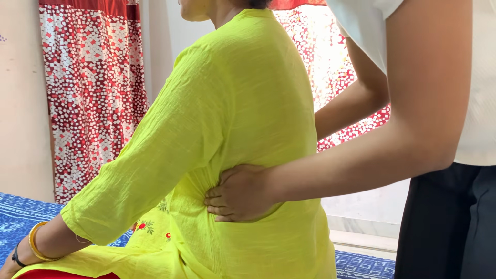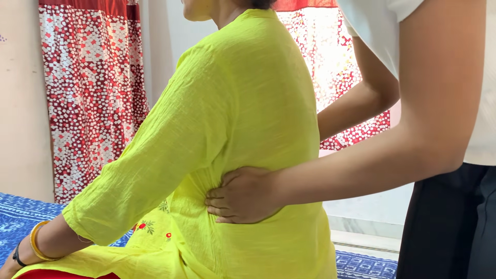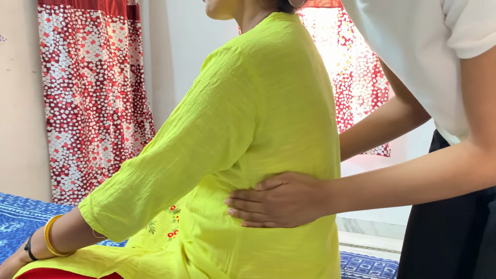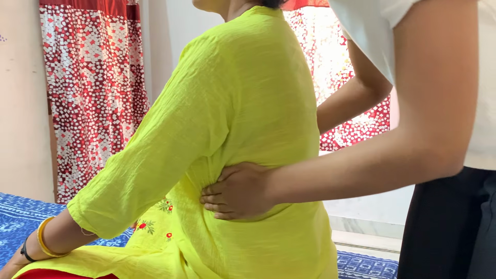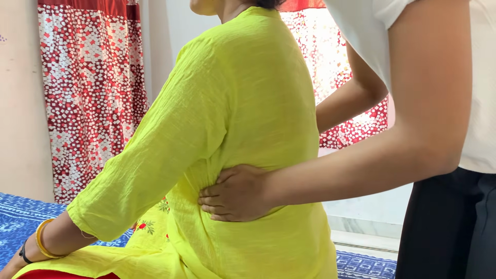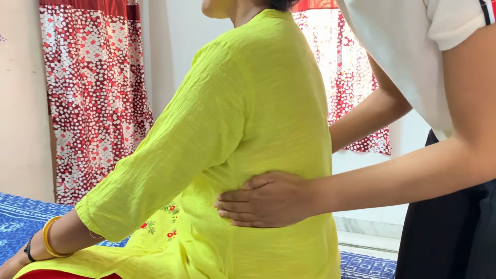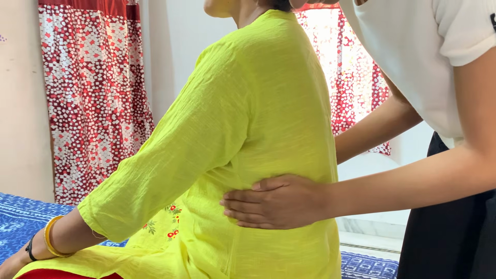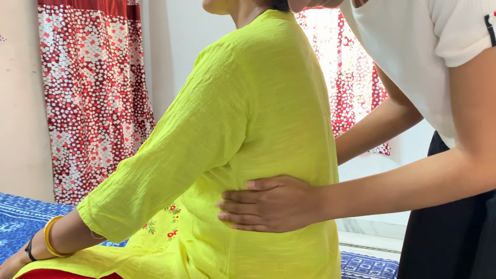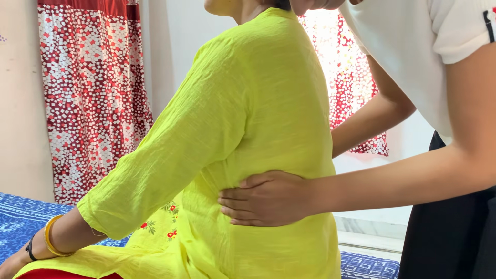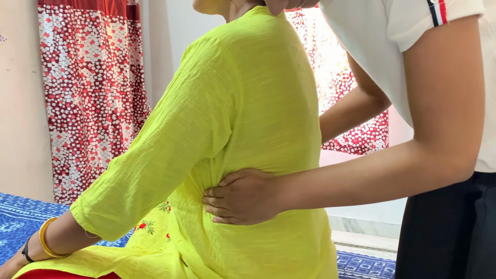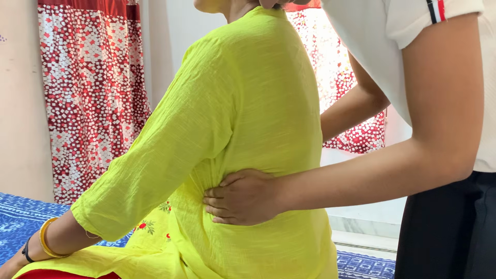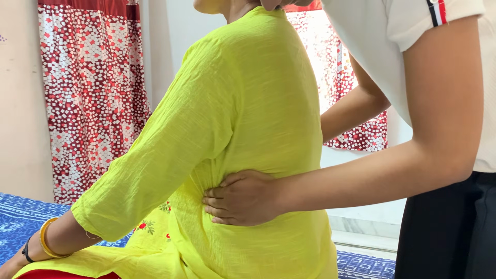We have to tell the patient to take a deep breath, and during inspiration I am moving my hands in an inward direction to apply a resistive force, you can see, and during expiration I am moving my hands in an outward direction to assist the motion. By moving my hands inward I am applying resistive force during inspiration. You can see the movement of my hands.